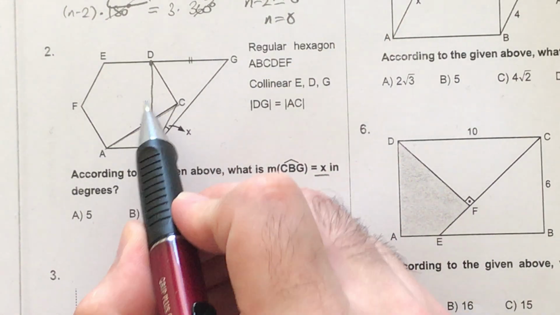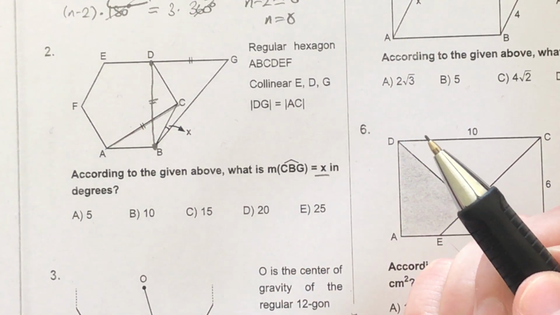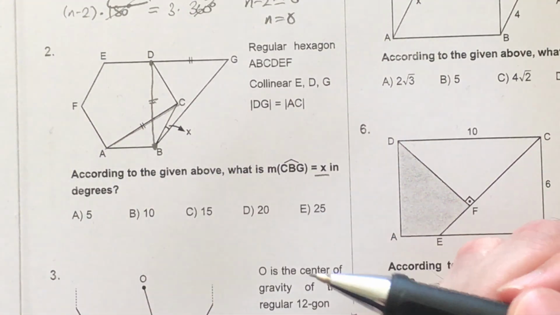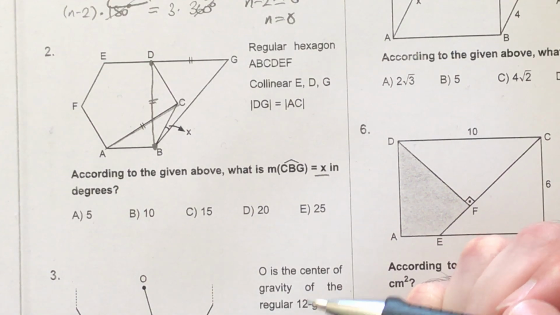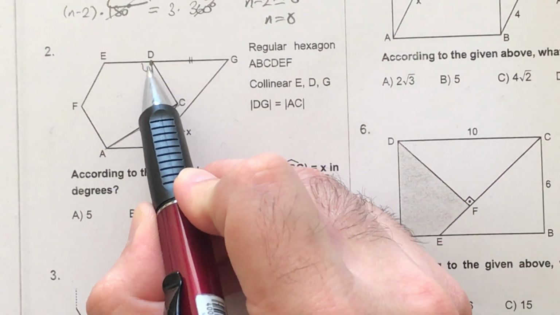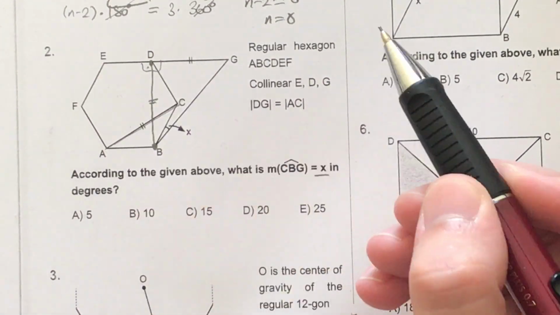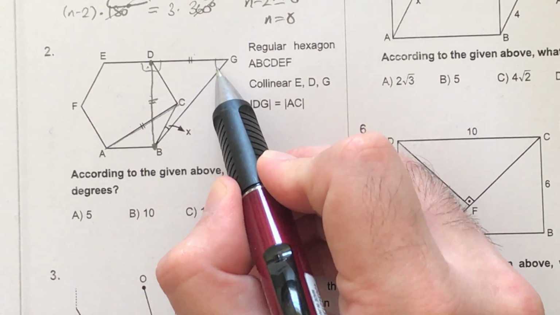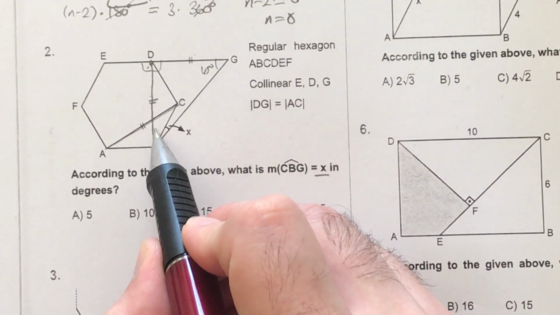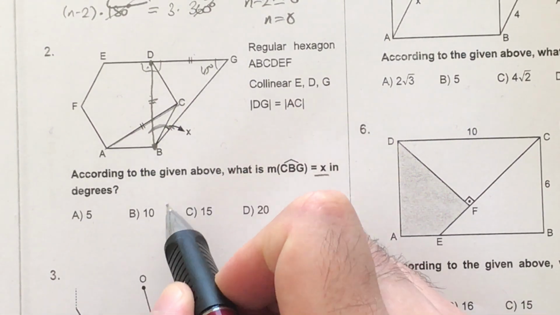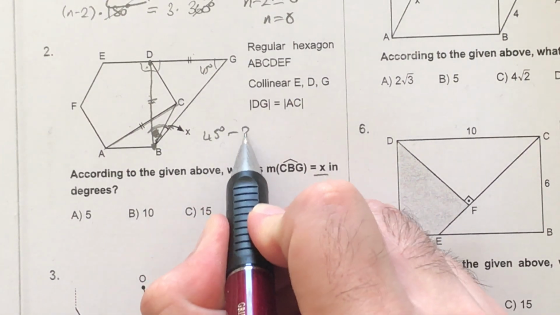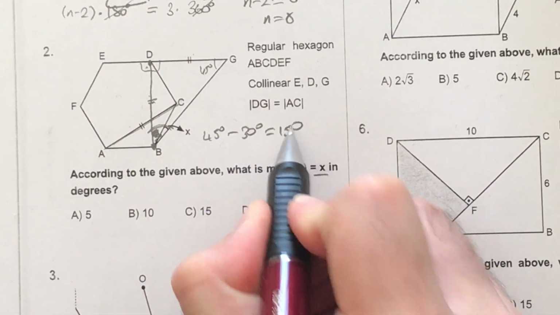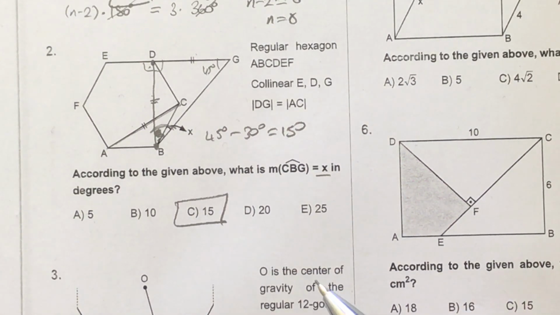Since AC is equal to DG, AC and DB are diagonals, so they must be equal. So remember, this is 90 degrees, this will be 90 degrees, and as you see, this will be 45 degrees, and here will be 45 degrees. And I already know that this is 30 degrees, so 45 minus 30 will be 15, which is the answer.